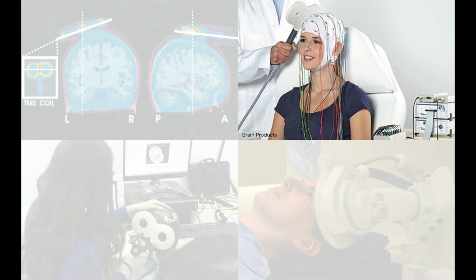And also the amplifiers need to be protected from the TMS artifact. The most difficult thing to handle in combining TMS and EEG is the large artifact that is created by the magnetic stimulation. And so there have been several hardware modifications to the EEG amplifier, for example, allowing for high dynamic range so that you can record the signal.